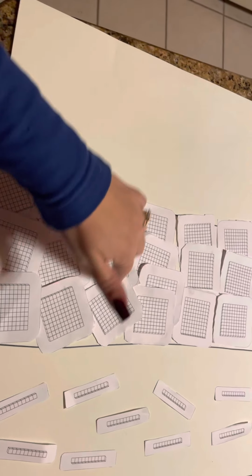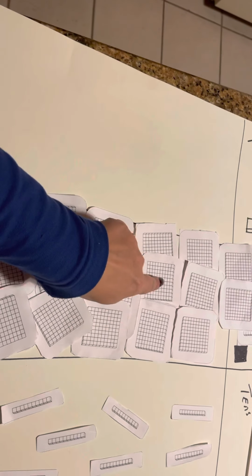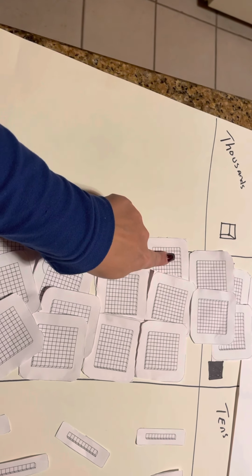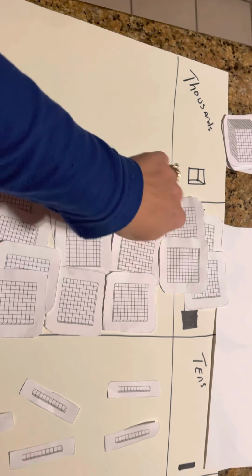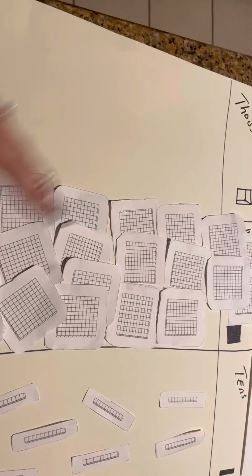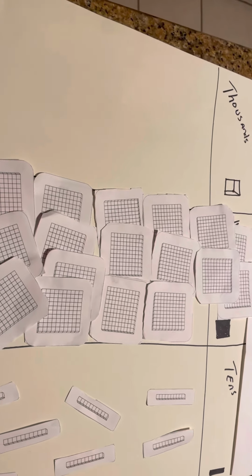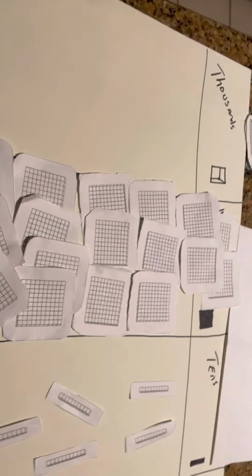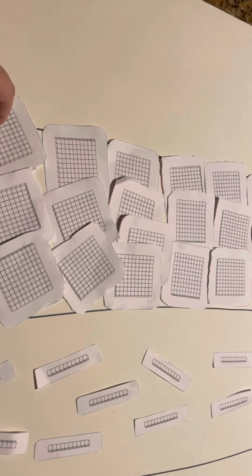So that's 1,000 here. And then 100, 200, 300, 400, 500, 600, 700, 800, 900. And that's another 10, so that's another 1,000. That's 2,400. So this is the same amount as having 2,000 here, but this way I can divide it up into 4 columns to break it down. So I'm going to stack these up so that I can break them down into the groups.